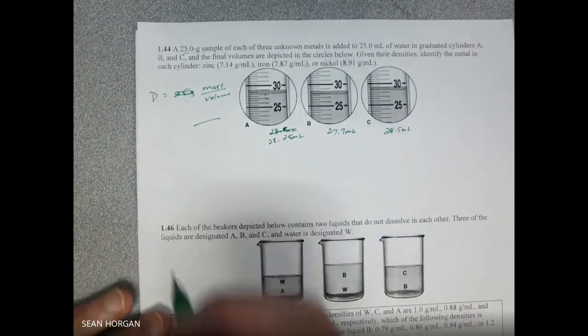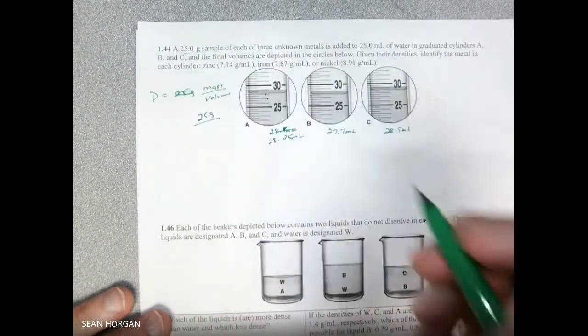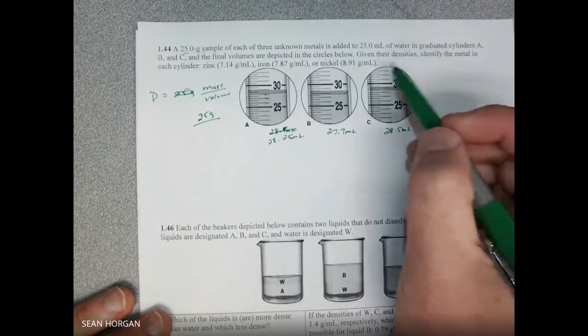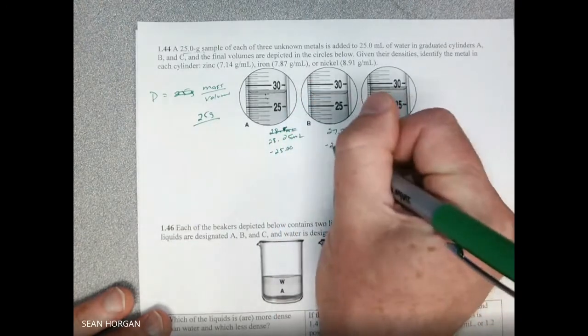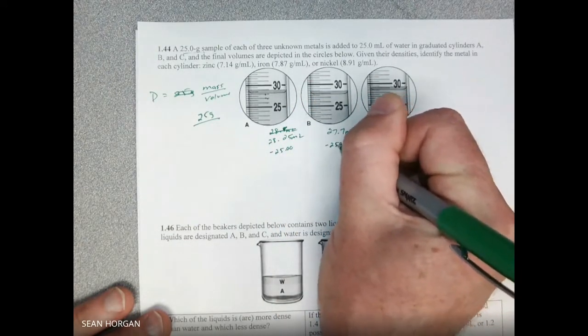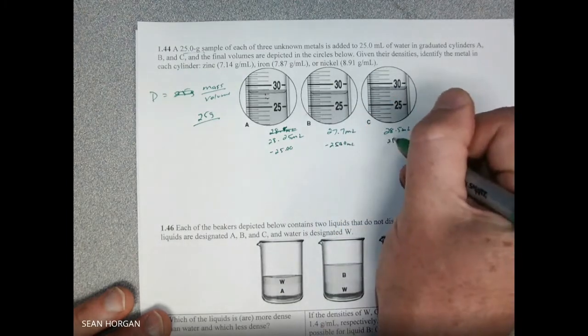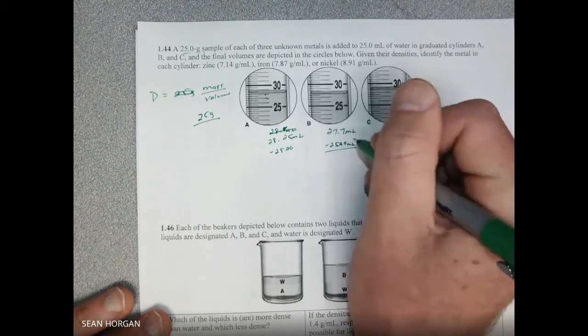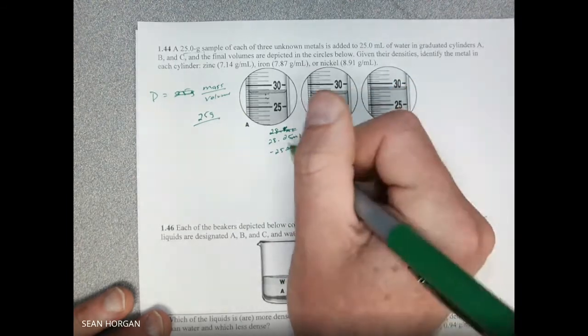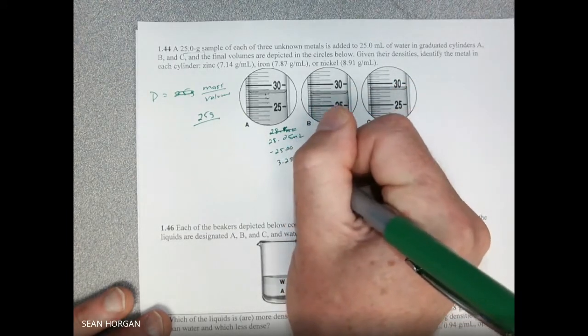Okay, so what we would do is we take the 25 grams, and we divide by how much it changes. So it was 25 to start with, right? So you subtract 25 from each one because we want to see how much the metal displaces the water. In each example, this is 3.5 milliliters. This is 7.7 milliliters. And this is 3.25 milliliters.